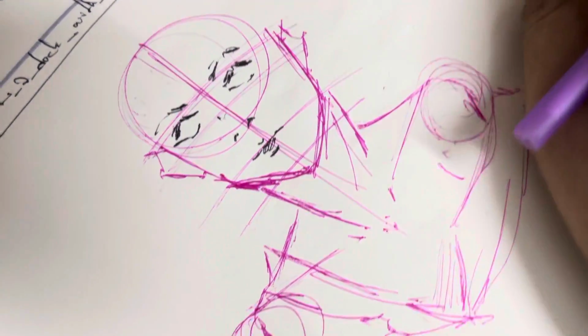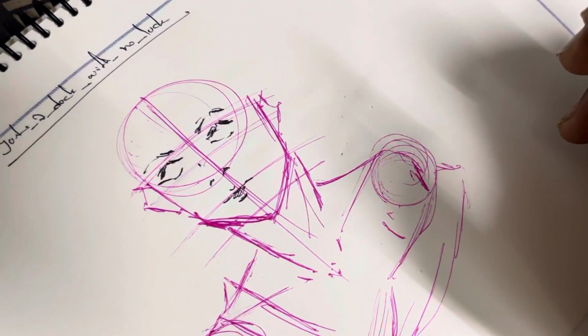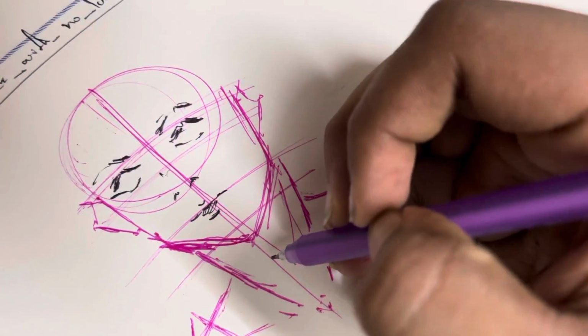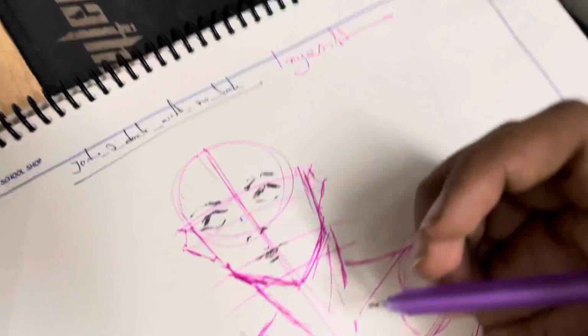Eyebrows are easy. That's okay. I kind of got off symmetry. I did this on purpose. Also not on purpose, I'm trying to make the chin more on the right side, as you can see on the drawings.